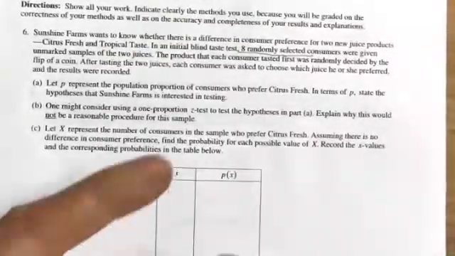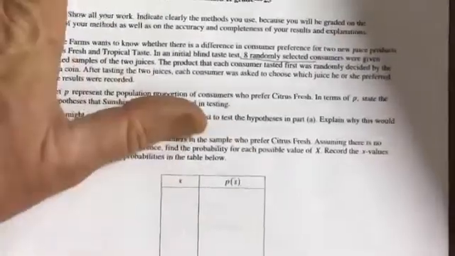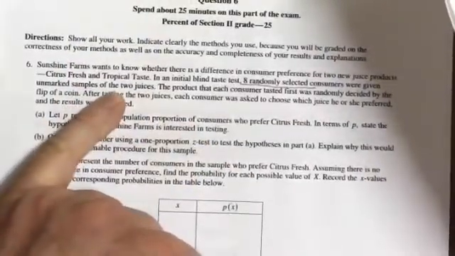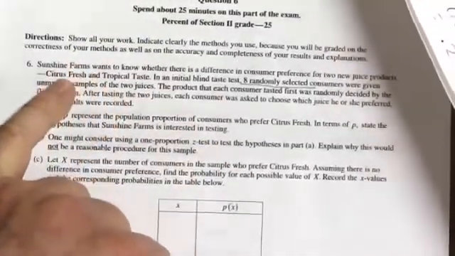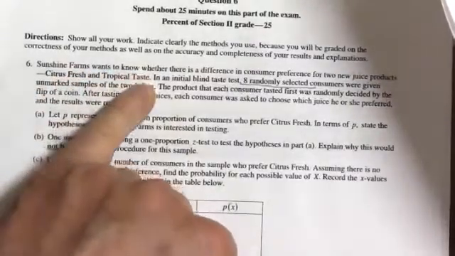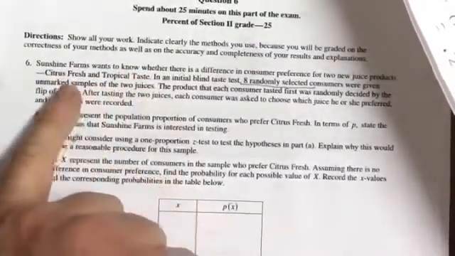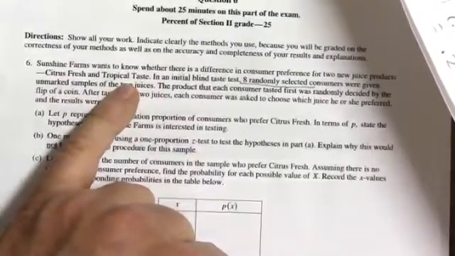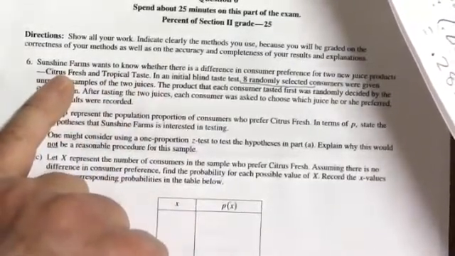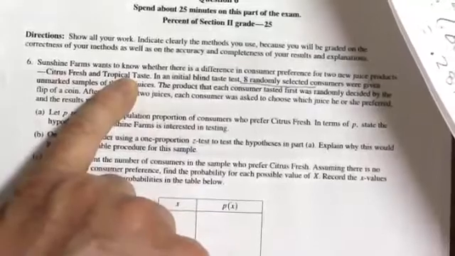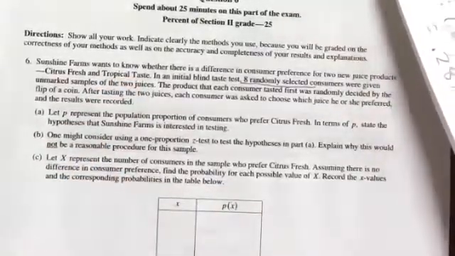And by the way, you wouldn't do a 2 sample thing here, because in essence, you just have one sample. It's not the proportion that like citrus fresh and the proportion that like tropical taste, because they are not independent samples. If this one is 0.6, that one's got to be 0.4. So it's in essence just one sample here, by the way.